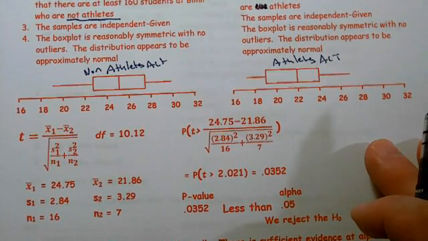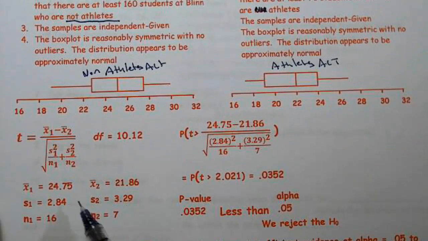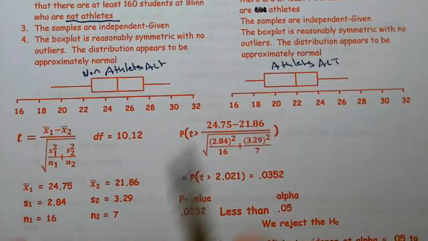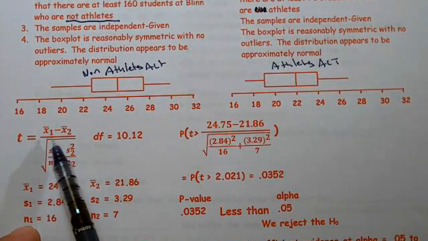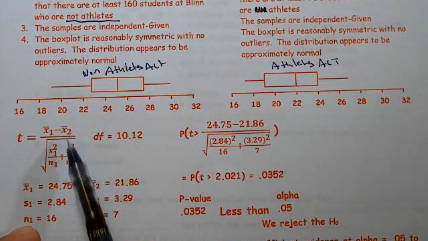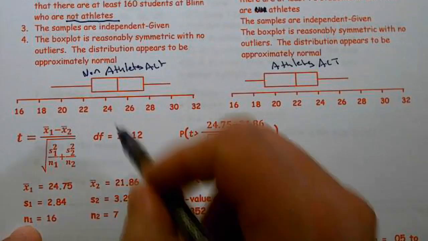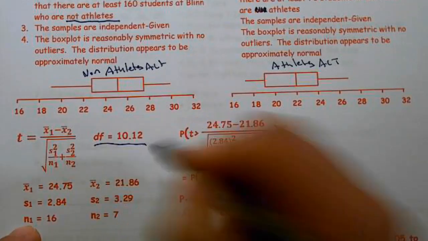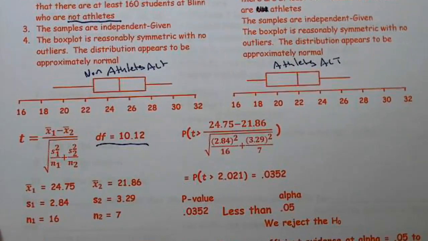So we need to go ahead and run our test. And it's better off if you just run your test and then come back and record your information. You'll see why in just a second. So we have my equation, which I've written, t equals x bar 1 minus x bar 2, over the square root of s1 squared divided by n1 plus s2 squared divided by n2. This will come in just a moment. It's going to come from the calculator. Okay.